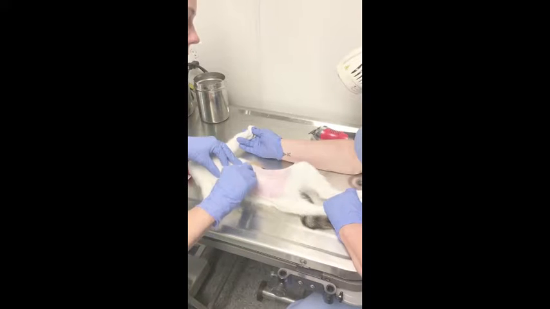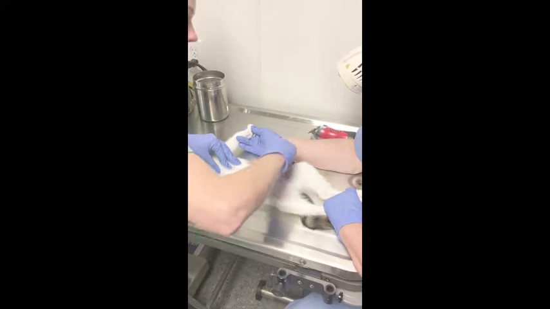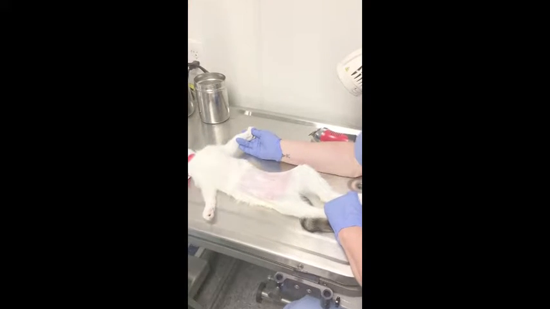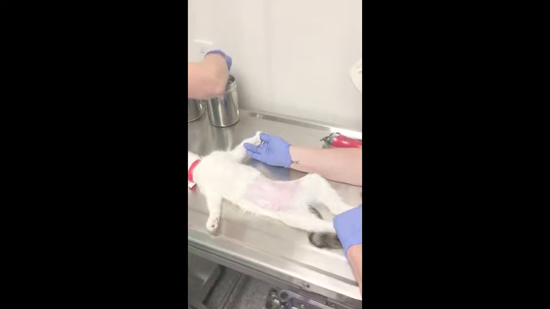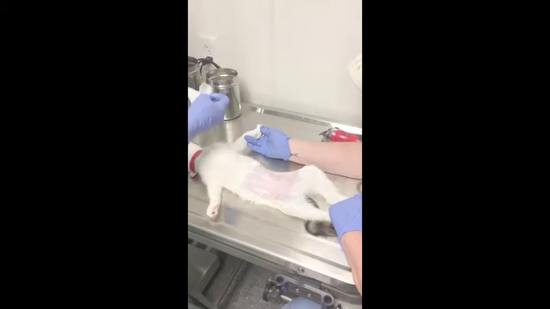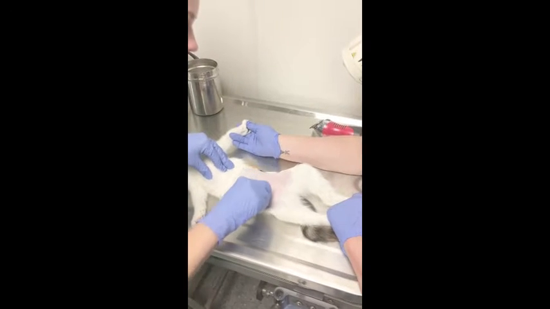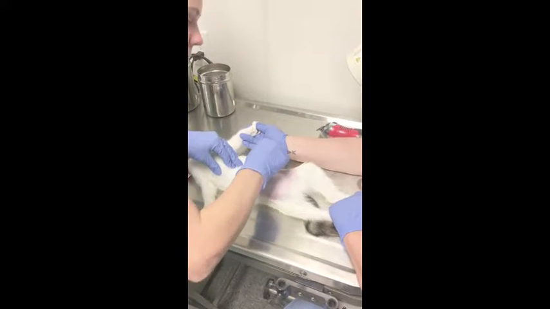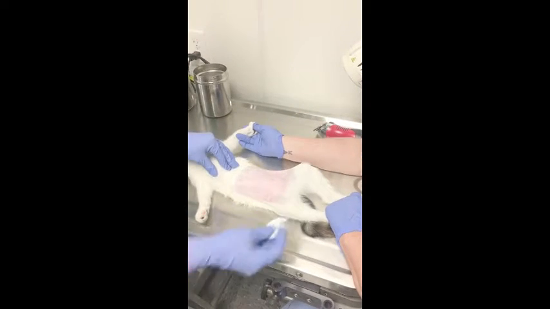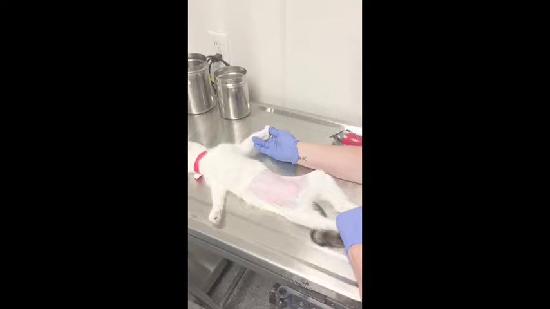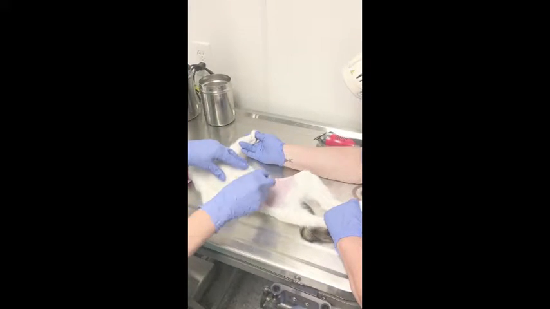Again, I'm going to work my way away. Alcohol again. And this will be my third and final scrub before we move her to the surgery table.